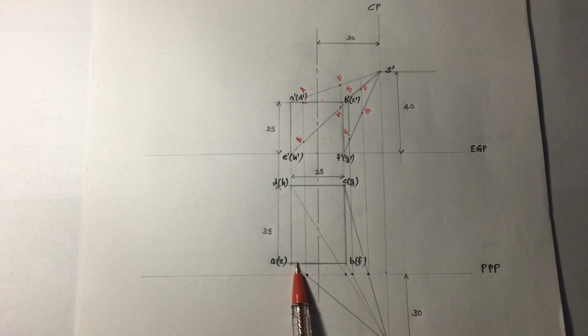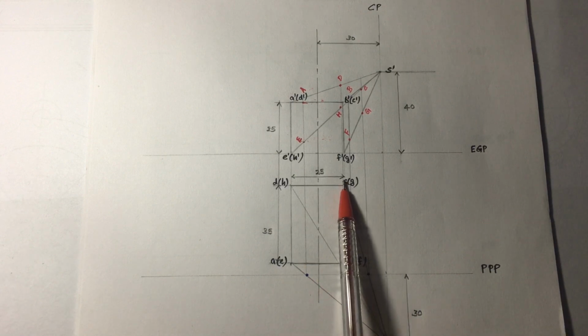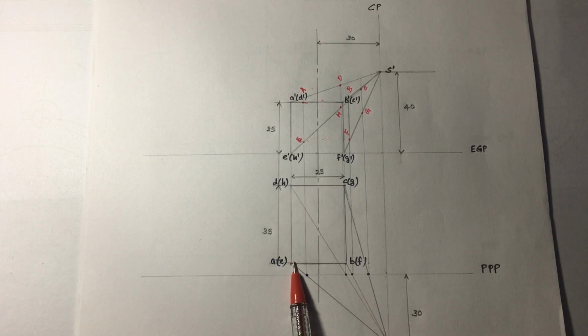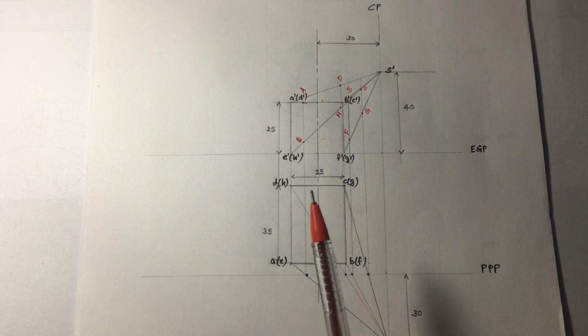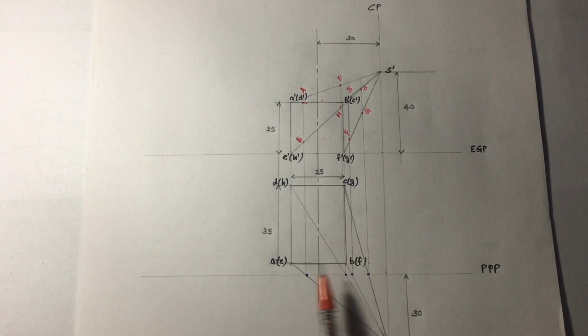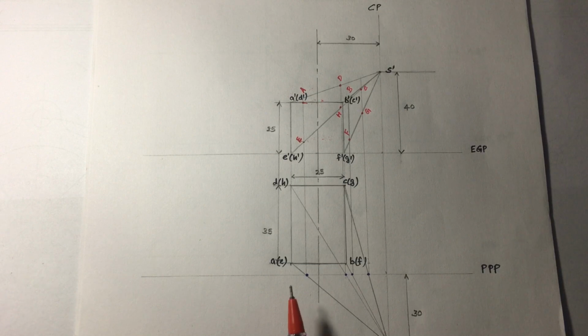Okay, then you are drawing a horizontal line that is parallel to the PPP line, and then you are completing the rectangle. So this length is 25. This altitude is 35. So with that, you are completing the rectangle. And as it is a prism, you have to name it as ABCD, and in the bracket there you are having another opposite face, and for that you have to name it as E, F, G and H.